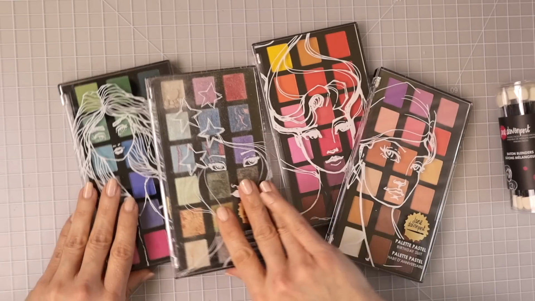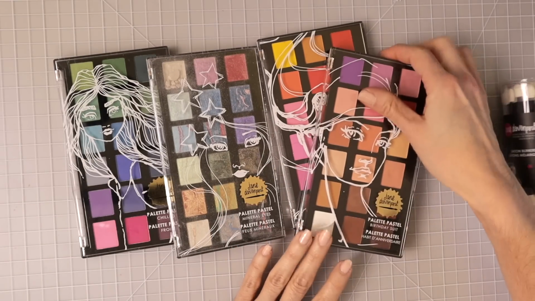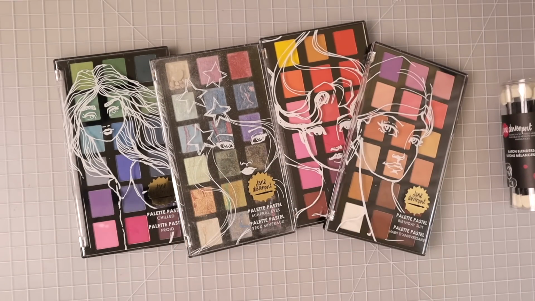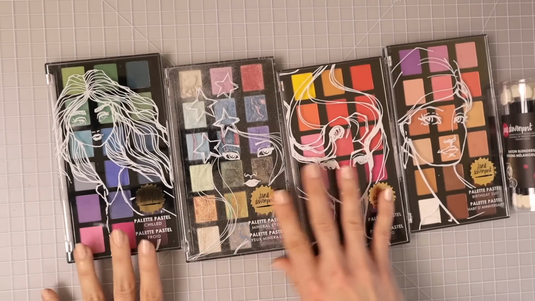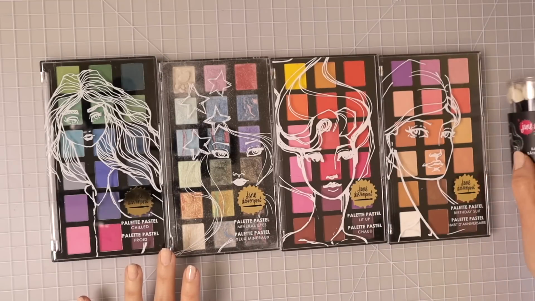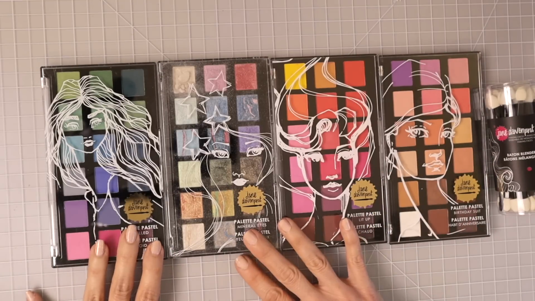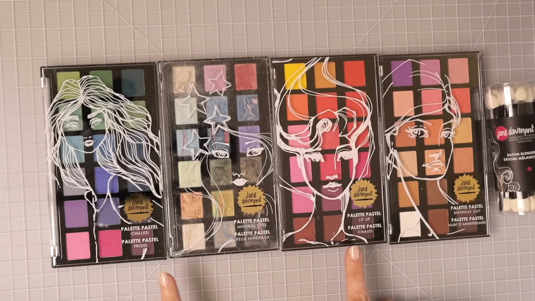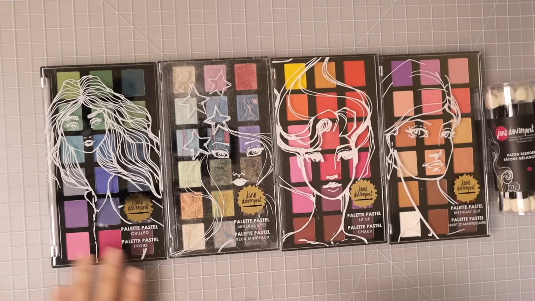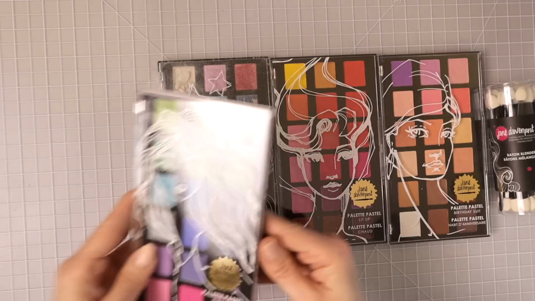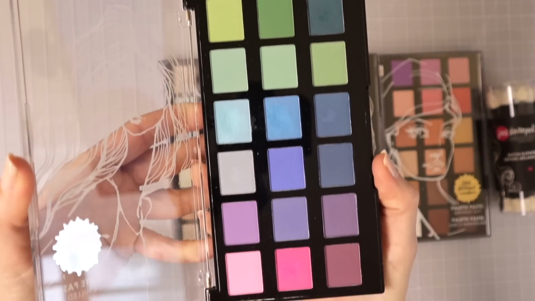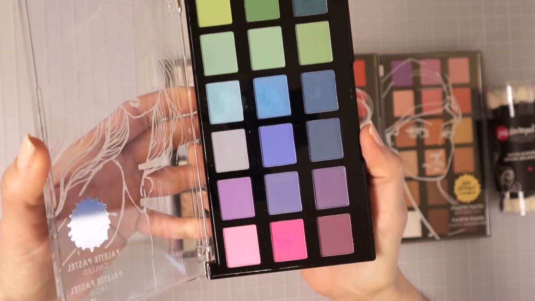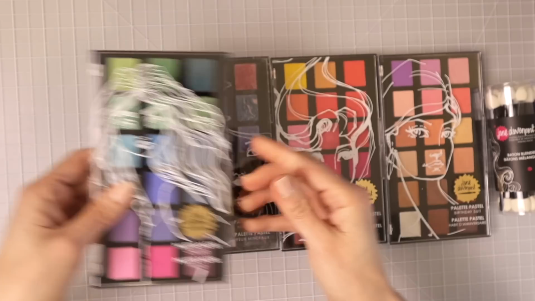These are my Jane Davenport palette pastels, and I love these. It comes with 4 different sets. I'm not even sure if every one of these are still available on Amazon. I think last time I went back and checked, there were only a few still available on Amazon, so I'm not sure where else you could purchase these. But this one here is chilled, and I'll open this and just hold it closer so you could see all the gorgeous colors. Look how pretty those are. And these are so soft and they go down on the paper so nicely.